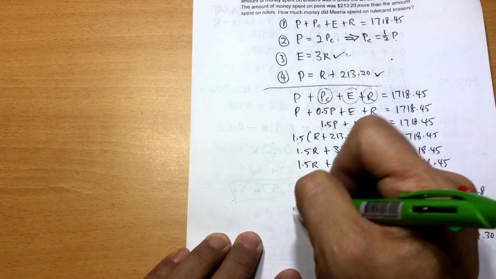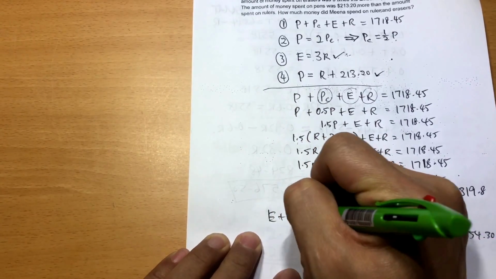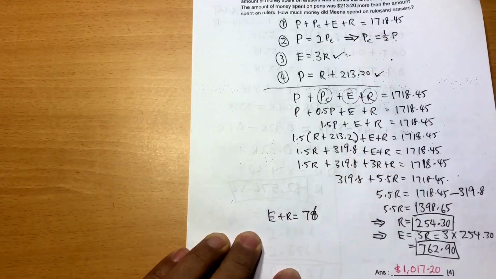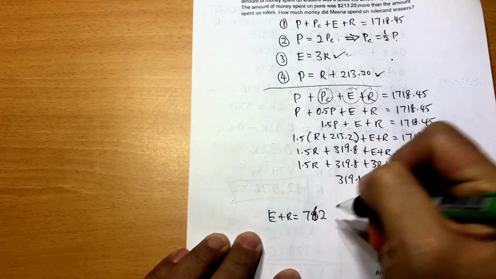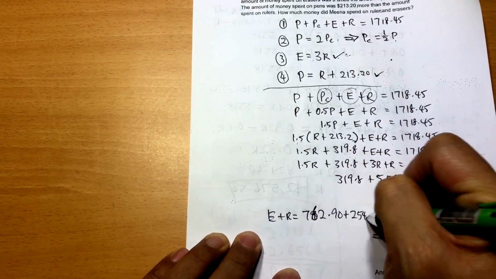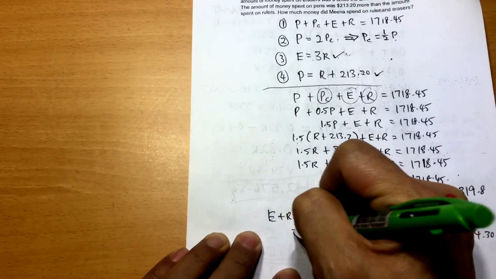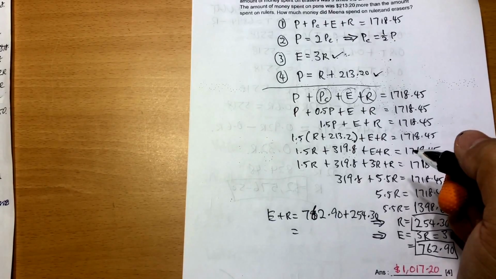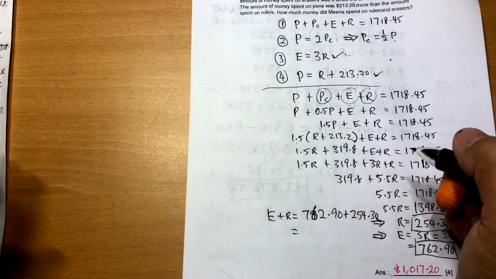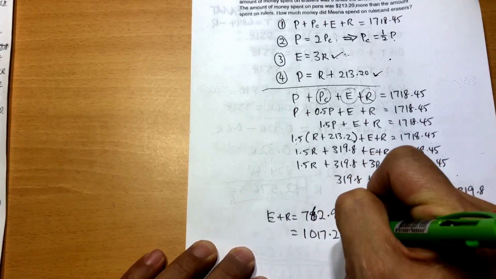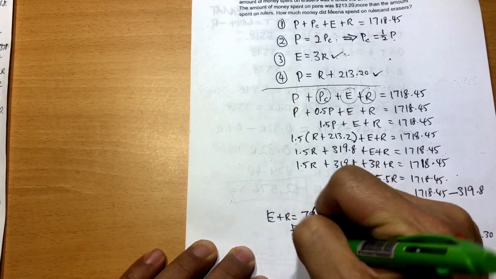So E plus R is equal to 762.90 plus 254.30, and that should equal 1017.2, and that's the final answer there.